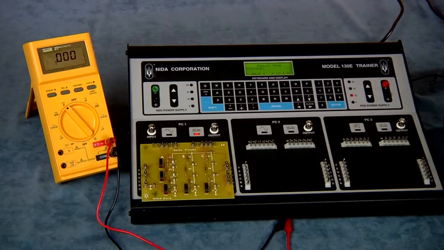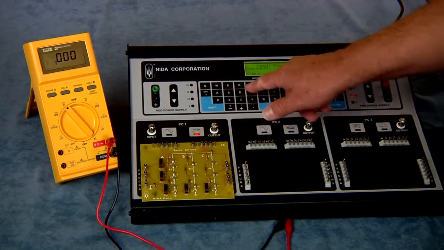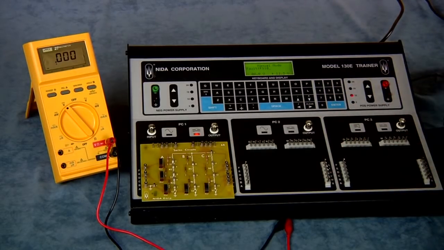And now that particular trouble has been inserted, and again we can do the DF and enter, and it's going to tell us which fault we inserted, which the F110 is the one we wanted.